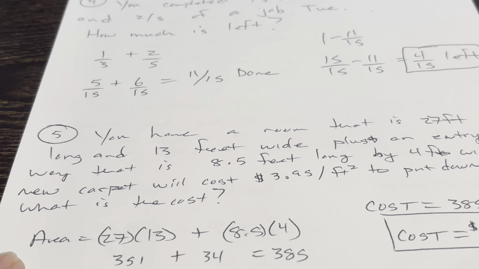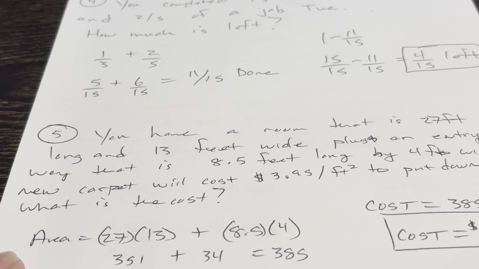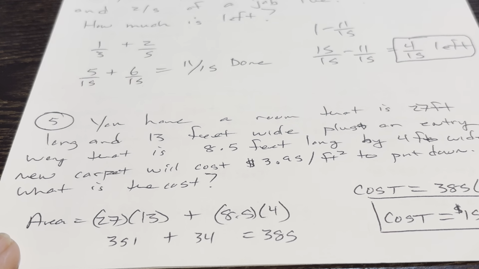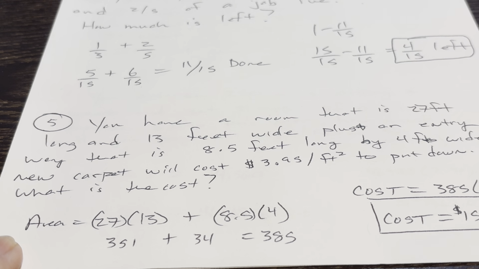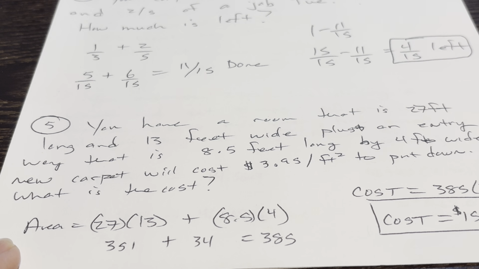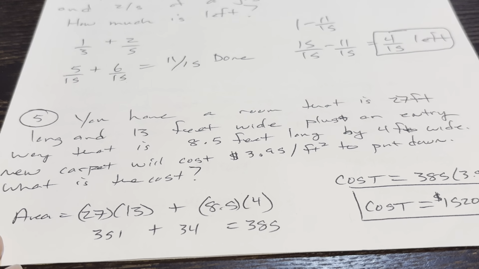What is the total cost? Now, I have no idea what carpet costs, so I just made that number up. All right, but the area of the room here, let's look in our basement. You walk down from the stairs, you got a little piece right there. It's a rectangle, but it's not the same length and width as this room is. So area is 27 by 13 plus that little spot there, 8.5 by 4. You have an area of 385 square feet.